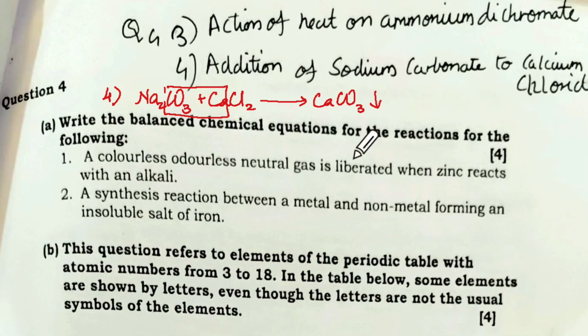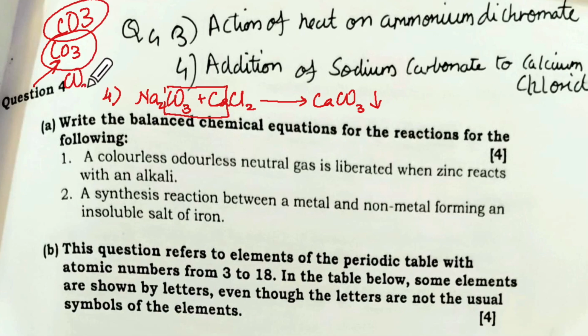Did you write the 3 in CO3 as a subscript, or did you write it in big font size? It should be subscript. Not big font size here. It should be subscript. Understanding?